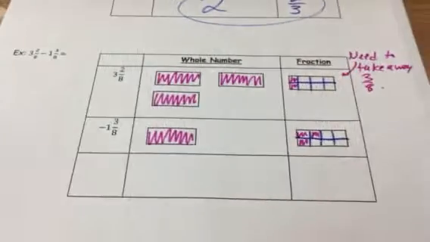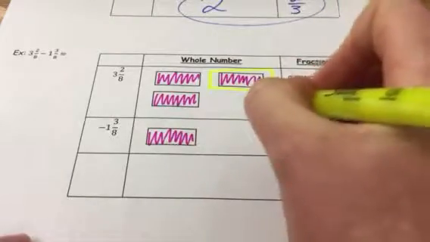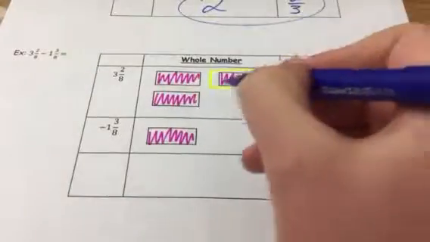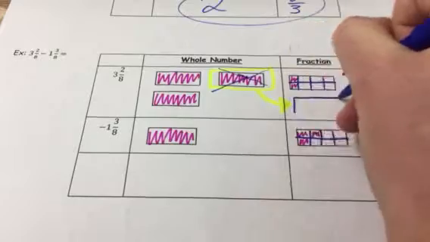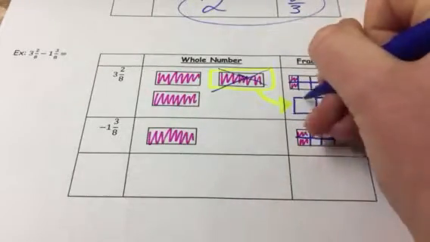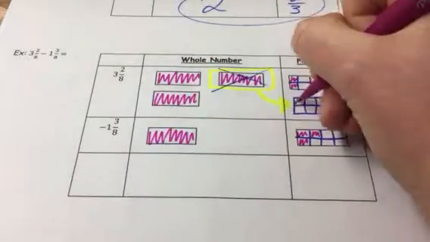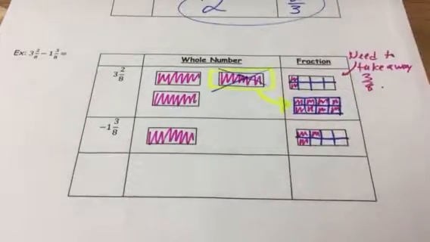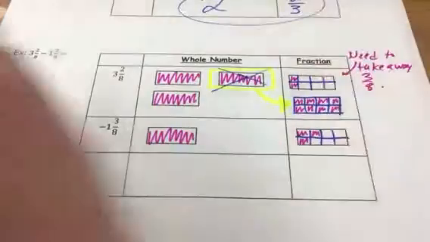We do not have enough. Unfortunately, we don't have enough. So what we're going to do is we're going to take one of these whole things, and we're simply going to shift it over to our fraction column, okay? So it's no longer going to live in our whole number column. It's going to now live in our fraction column. And when I bring it over, I will bring it over in the form of 8/8. Because now I have 3/8 that I can take away.